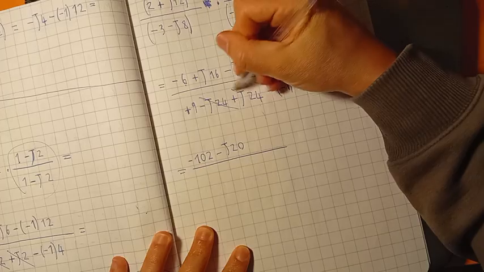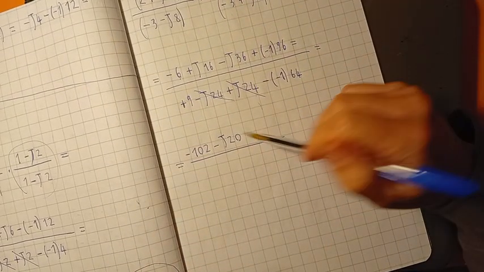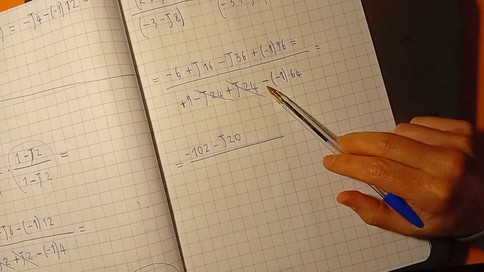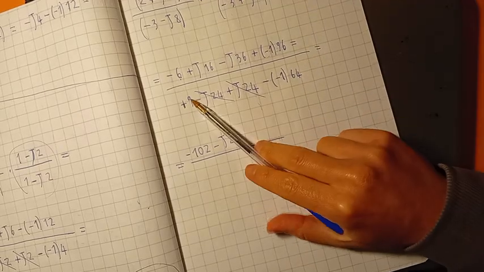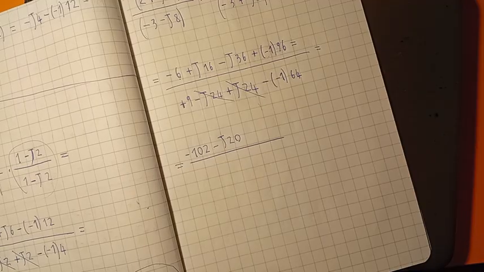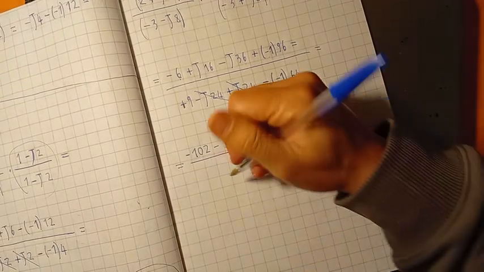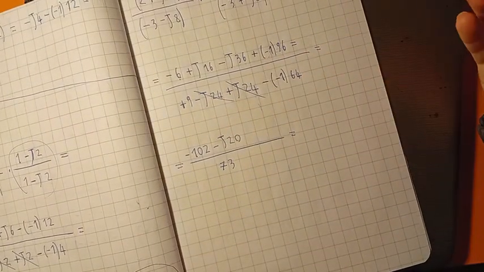So these two go away because they are the same number, different sign. Here we have plus 9, this one becomes minus and minus, positive, so plus 9 plus 64, okay? So we have 73. Okay, this is what happens, okay?